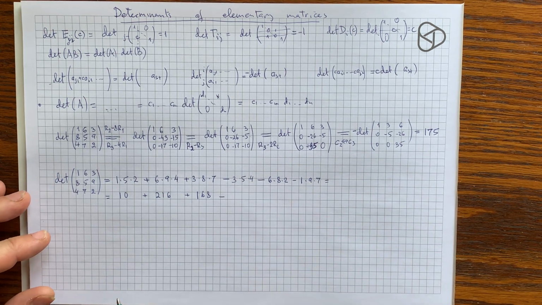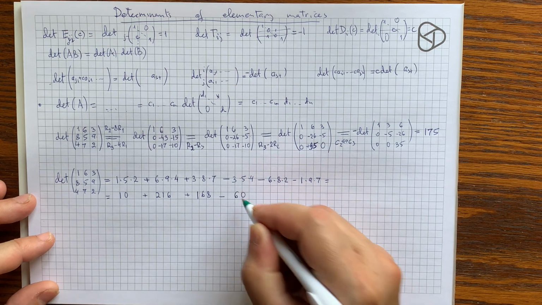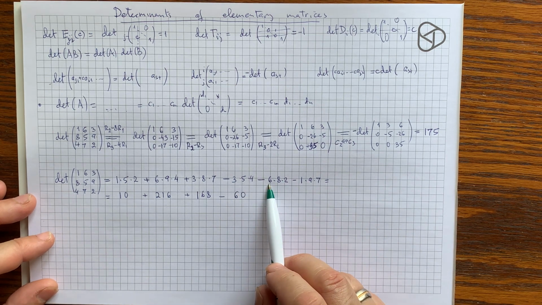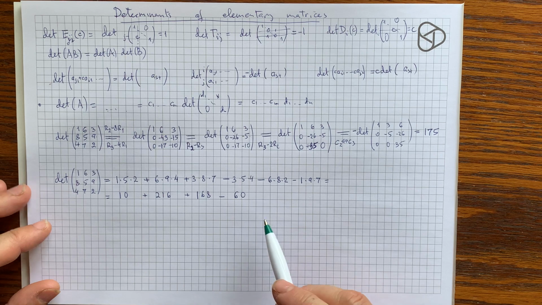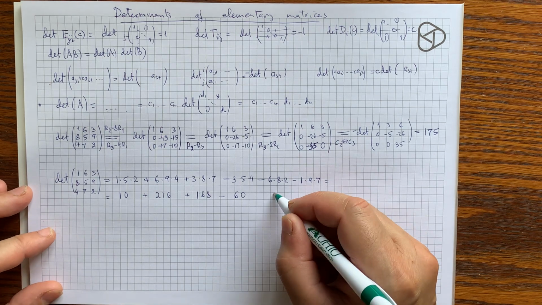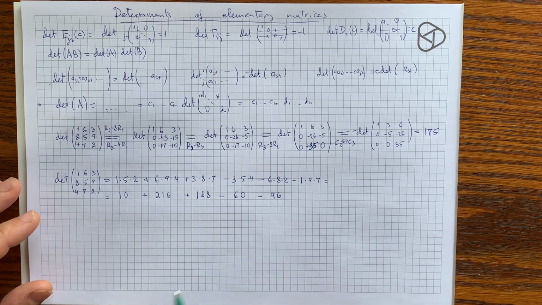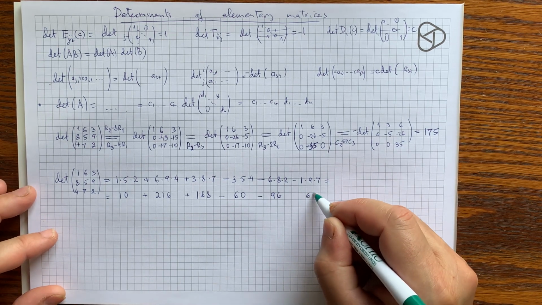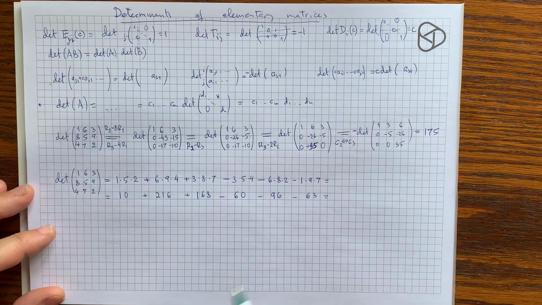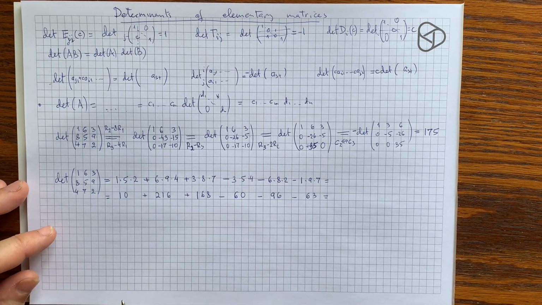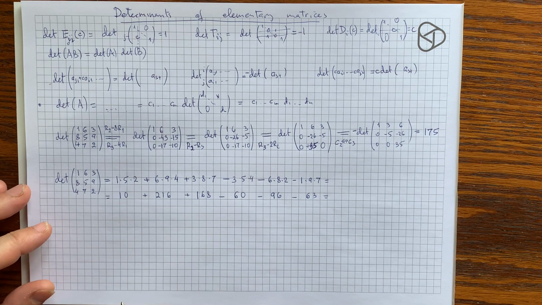This one is, yeah, more or less easy. It's like 3 times 20, it is 60. This is, I don't know, 12 times 8 is innocent enough. It's 96 with minus sign, and this is just from a multiplication table, negative 63. And then, yeah, making a balance.